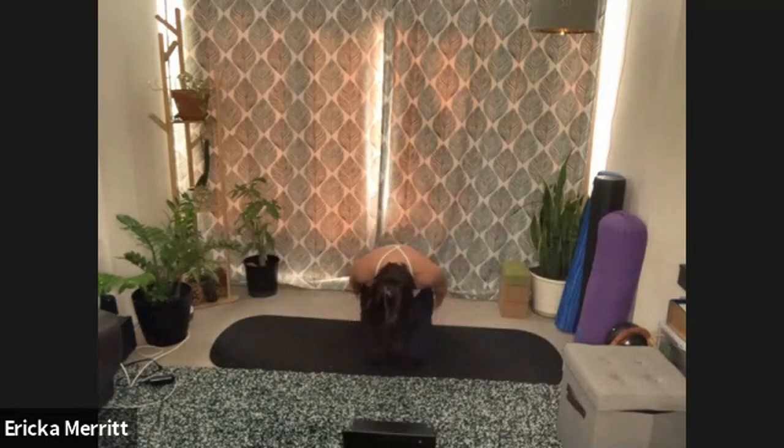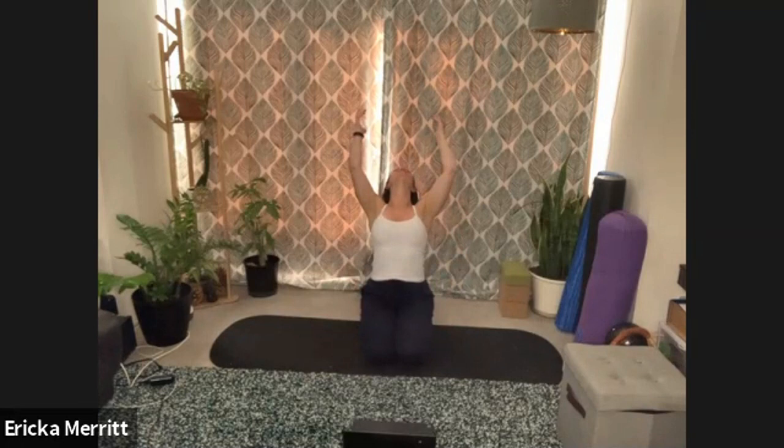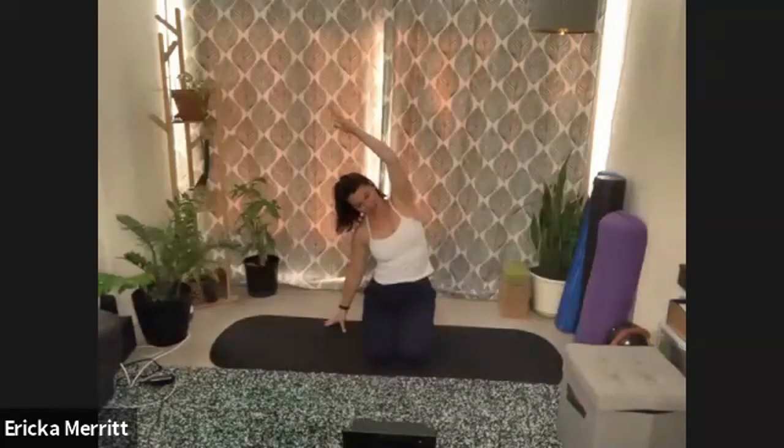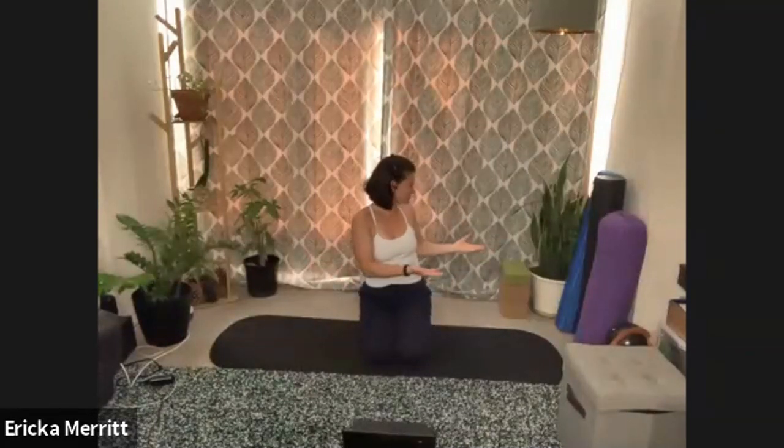And then in those three planes, there are movements in two directions. So in that sagittal forward and back plane, there's flexion, and then there's extension. And then in the side to side plane or that coronal plane, there's side bending to the left and side bending to the right. And then in the transverse plane, there's rotation to the left and then rotation to the right. So those are the six functional motions that we'll be working on today.